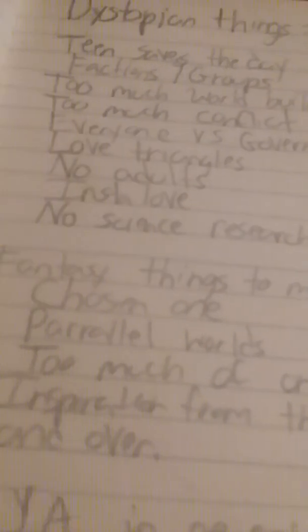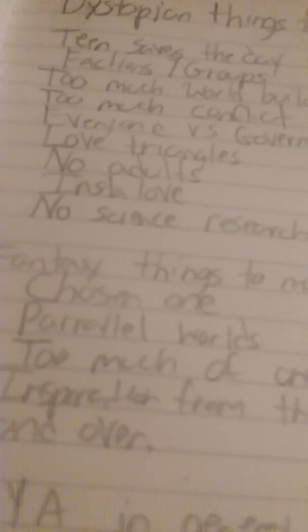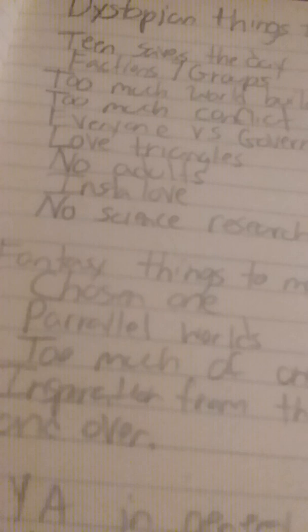So the thing about cliches or tropes is that they can work. That's with any genre, right? Horror, dystopian, paranormal, romance. It's not to say that you shouldn't use any of these, because in reality, cliches and tropes kind of make those genres.